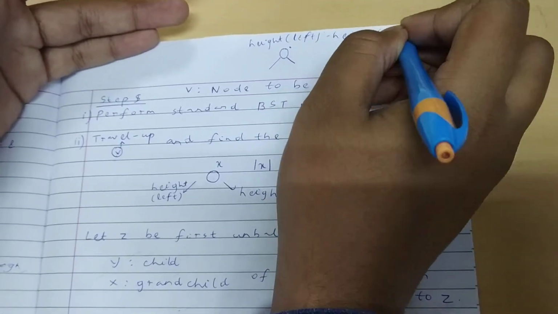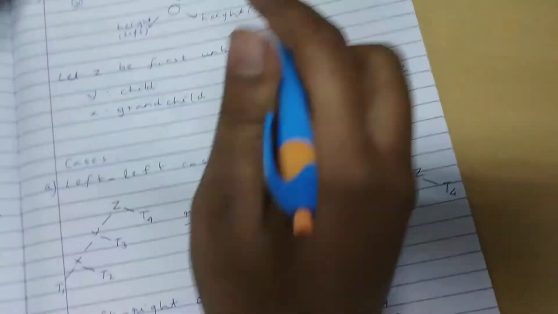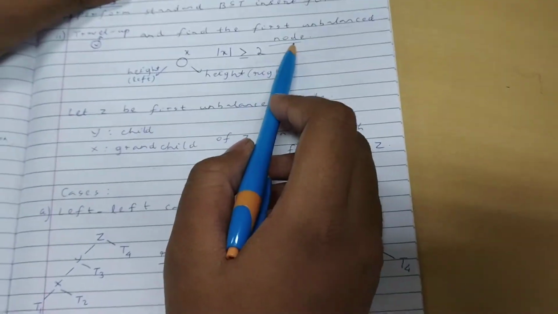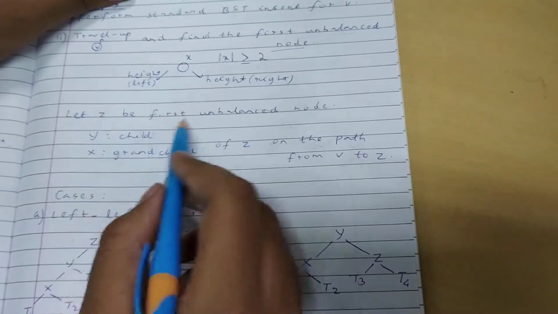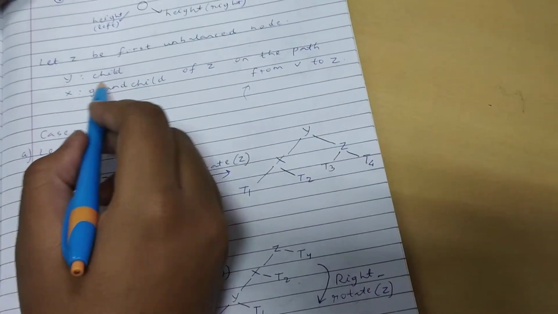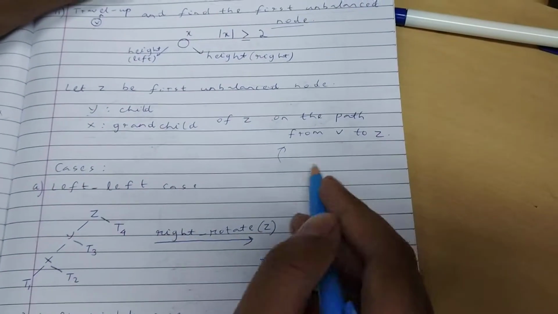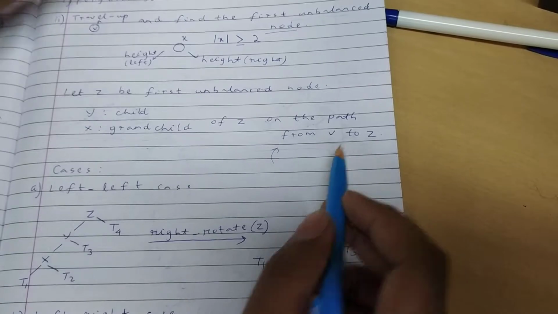It should be either 0, 1 or minus 1. That's the condition of balanced. If not, then it's unbalanced. So travel up and find the first unbalanced node and call it Z. Now while traveling, let's say Y is the child and X is the grandchild of Z that we go through when traveling from V to Z.